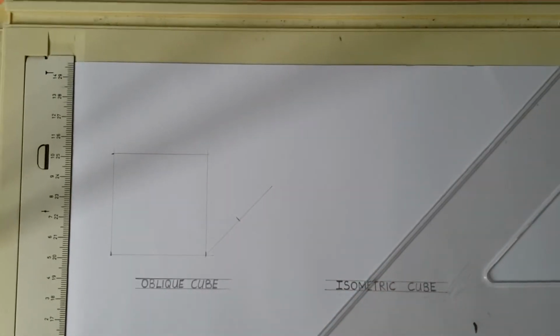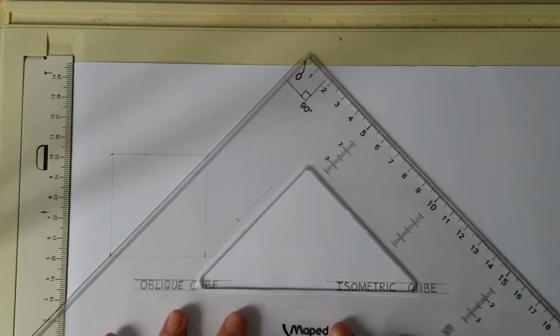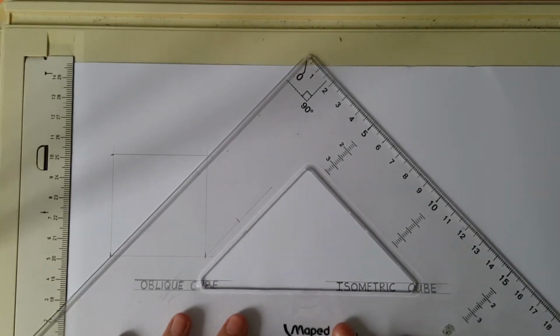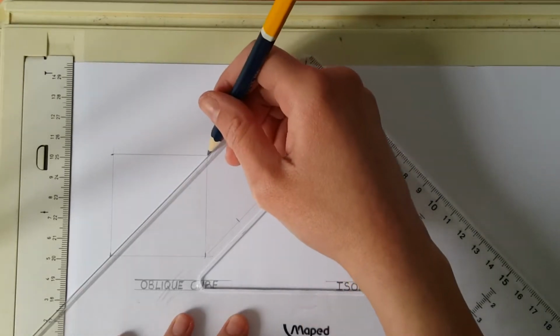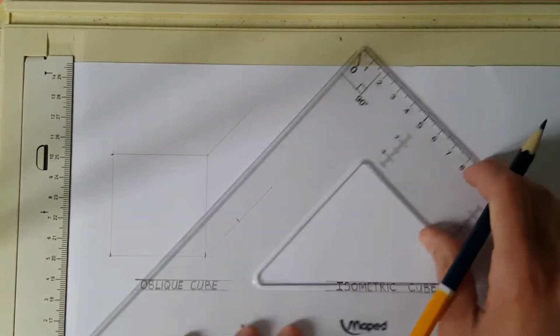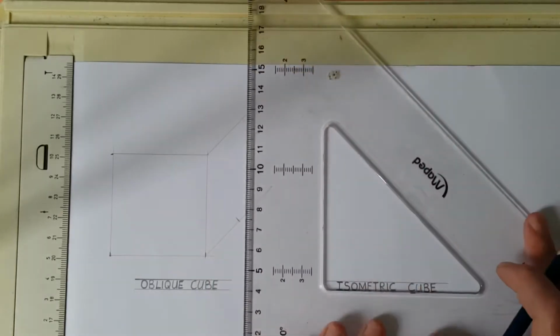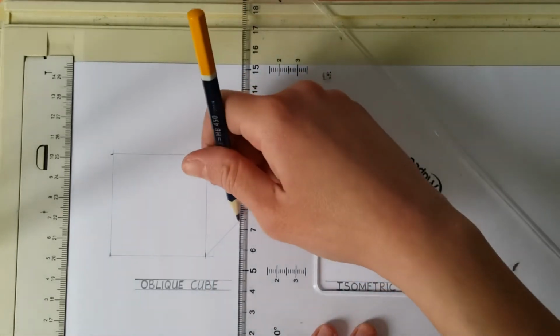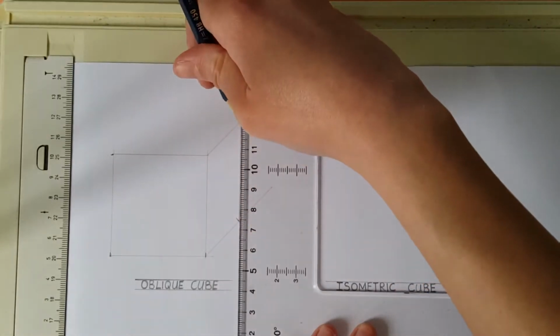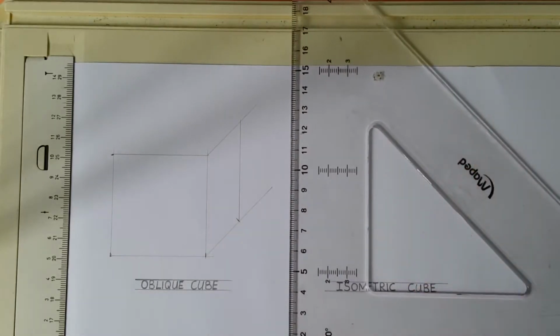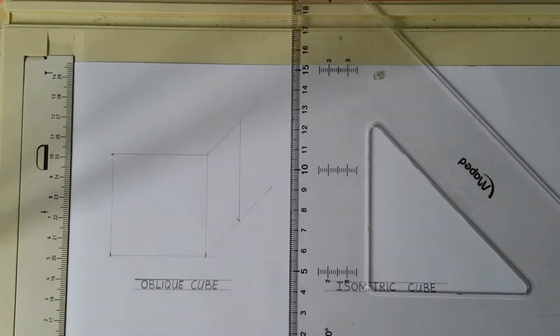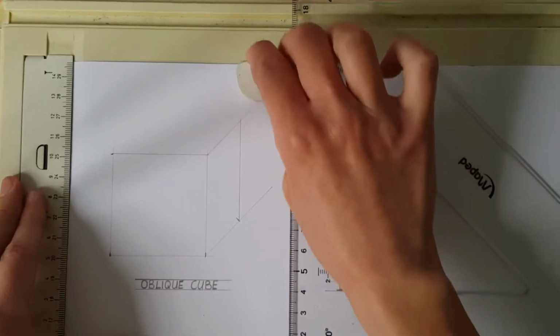So that's our mark, and then let's continue by projecting the other lines. Please keep the lines as light as possible. You could also make them as long as you want. And now let's join them together by drawing this perpendicular line.